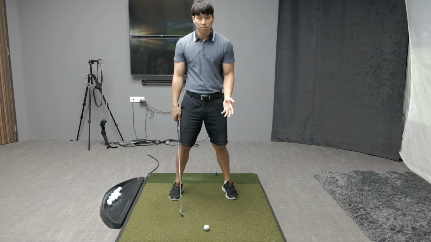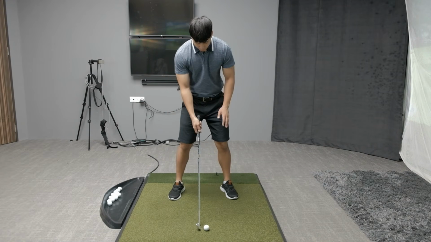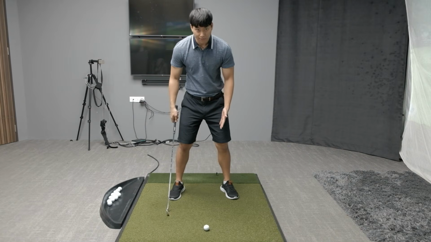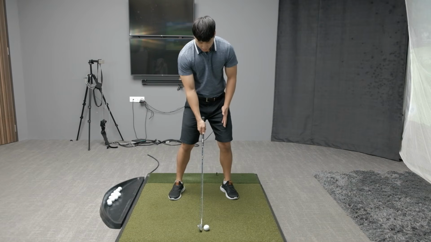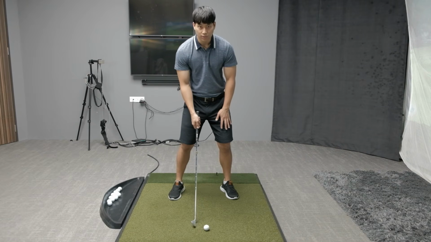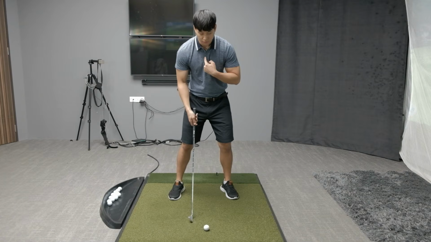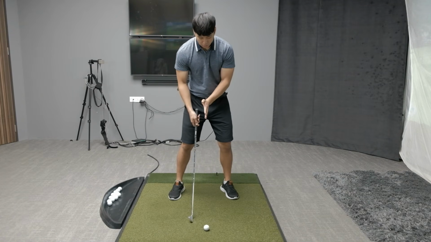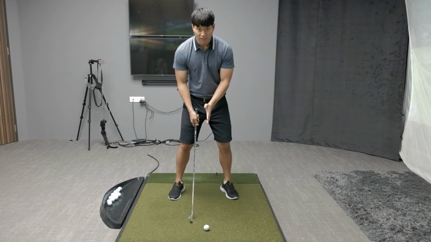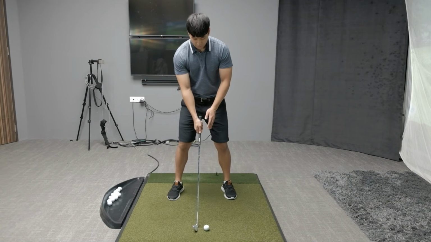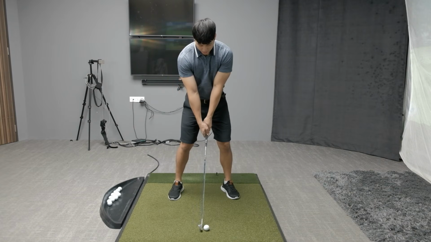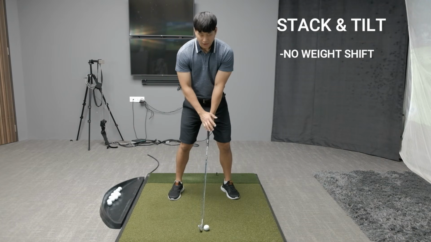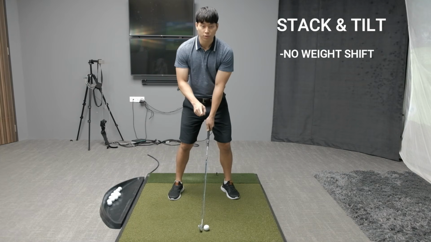Now with the stack and tilt method, if you review the setup position a little bit, the weight is distributed more so on the lead side, 55% versus 45% approximately. Now with the weight a little bit more on the lead side, that encourages the center of the shoulders and the center of the hip to be positioned more so on top of the golf ball instead of behind, like the conventional swing. So with those centers over top of the ball, there is no need for any weight shift off the ball. So that's the first difference between the stack and tilt golf swing and the conventional swing.